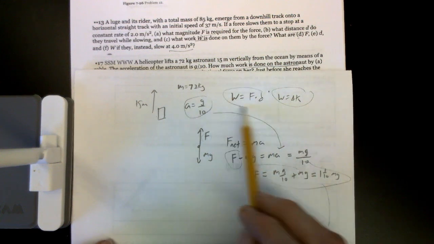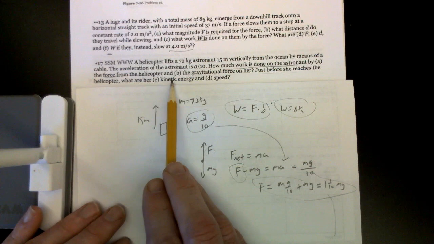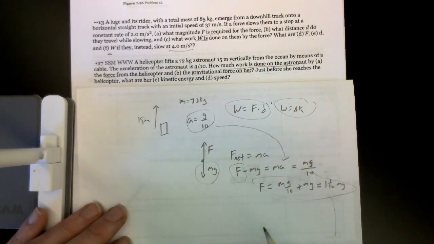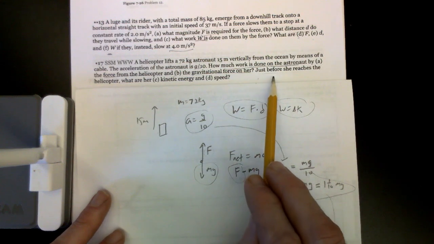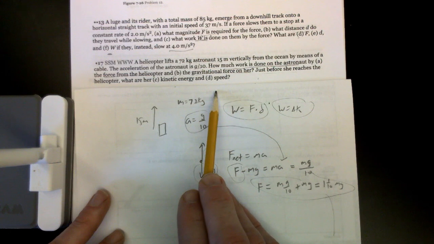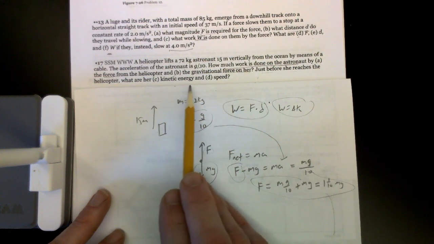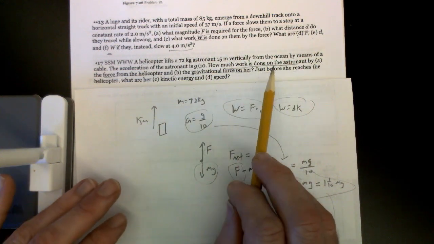Once you have the force, you could do work equals force times distance. As far as the work done by the gravitational force, well, there's the gravitational force. So that's pretty easy. Just before she reaches the helicopter, what's her kinetic energy and speed? I guess it doesn't say it, but we can just assume that her initial velocity is 0 because she's being lifted from the ocean, so that's fine.